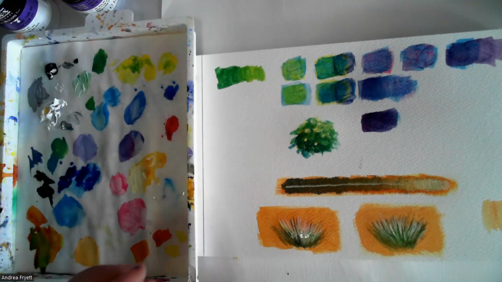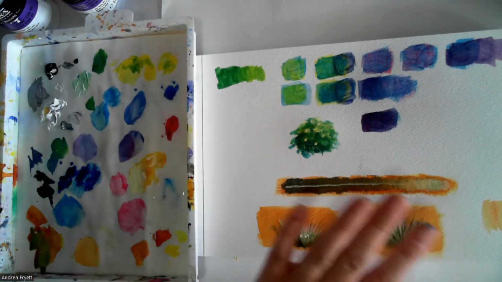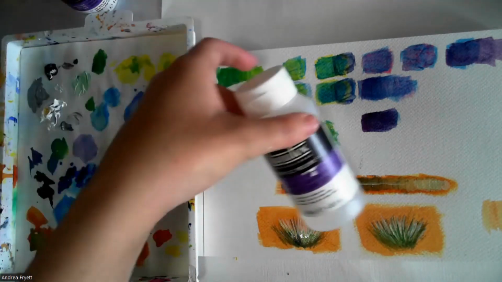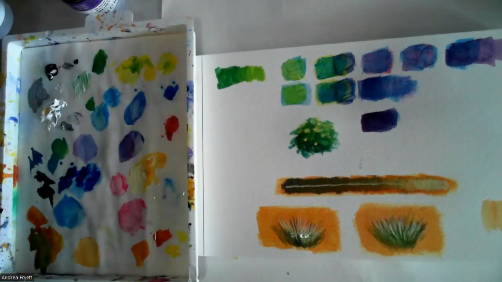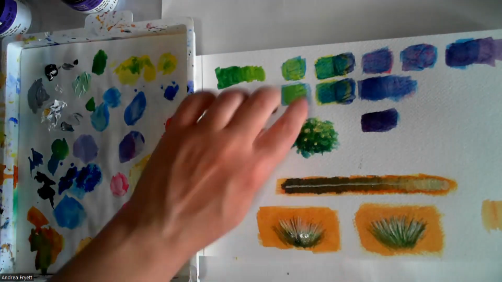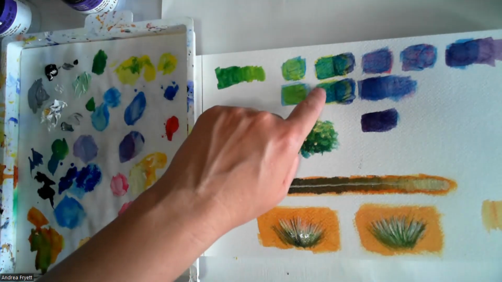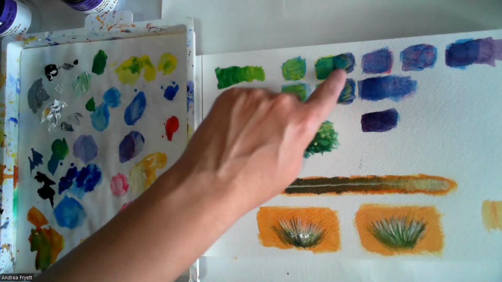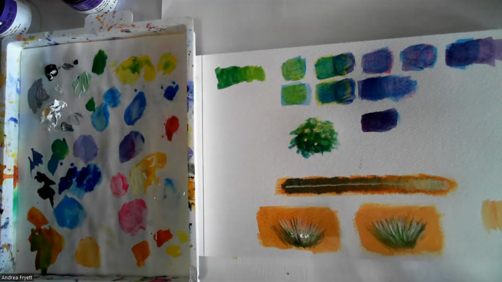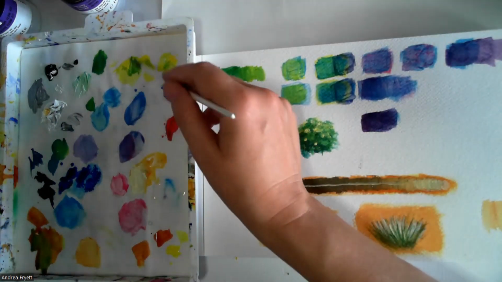If I want the smoother finish, I will go directly with just a bit of water or with a bit of my slow dry mixed with water, just because I know that they will sort of self-level and I will get a very even finish like this, for example, whereas this, we notice, has more texture, and that's when we added the gel medium in. The more medium you add, the more texture you're gonna get.